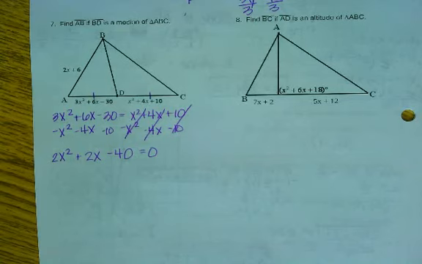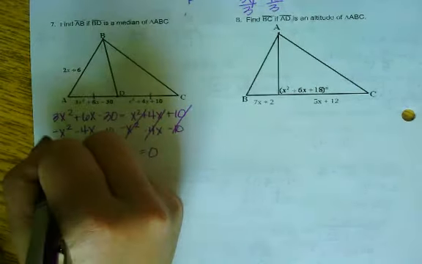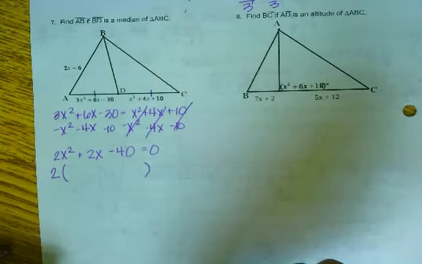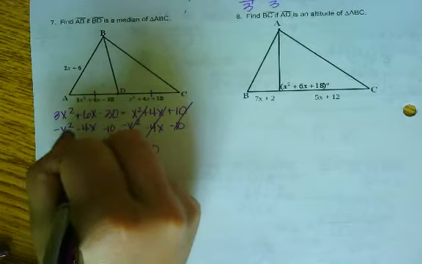So if I take out a 2, I'm left with what in my parentheses? x squared plus x minus 20. Okay, now I'm factoring x squared plus x minus 20. So I'm looking at my factors of negative 20 that are going to add and give me a 1, because there's a 1 in front of my x.